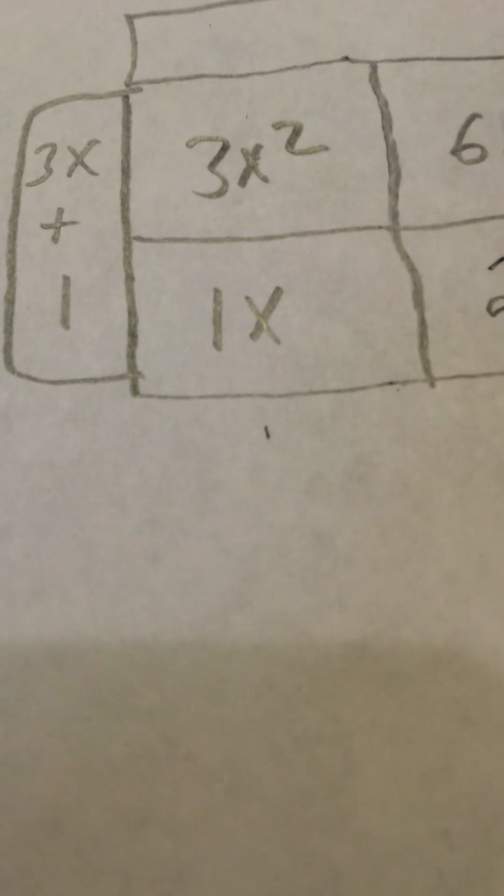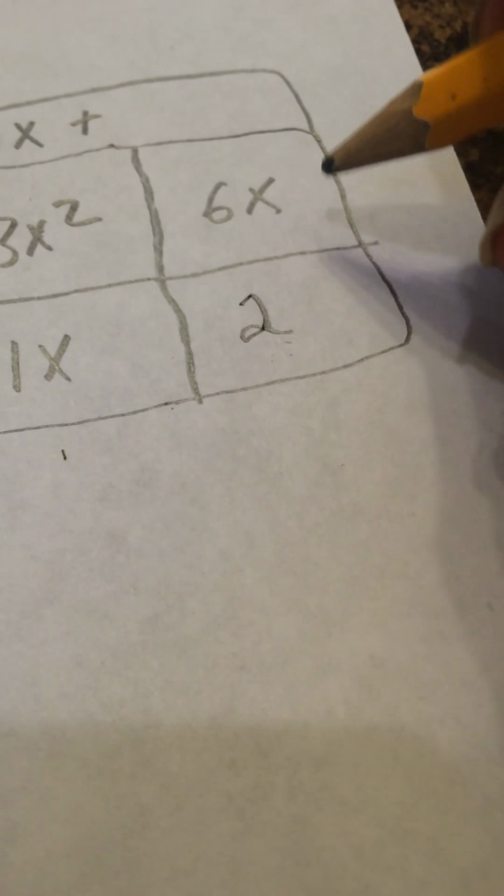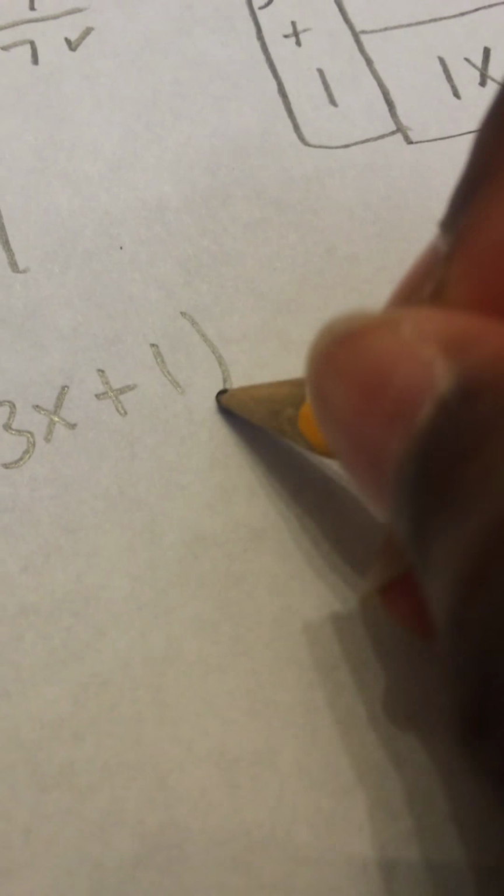So you're going to go up and down now. The numbers that are common are x, or 1x, plus 2 that is common. Now you're going to go back and simplify this, which would be 3x plus 1, then x plus 2. To check and see if you're right, you're just going to use the FOIL method.